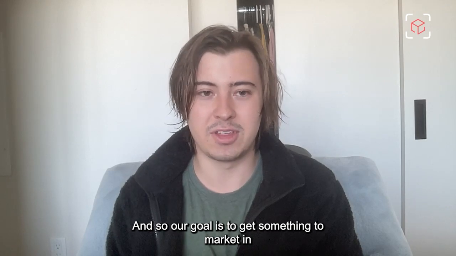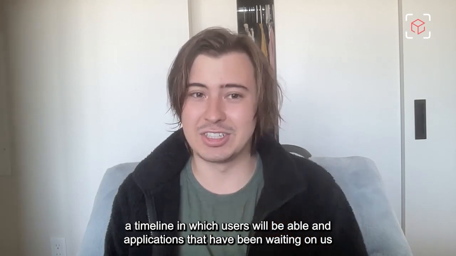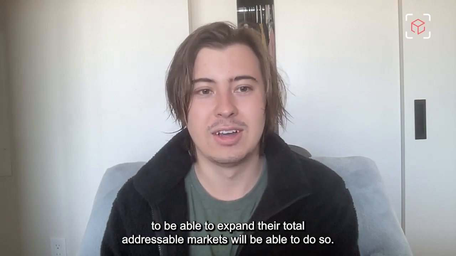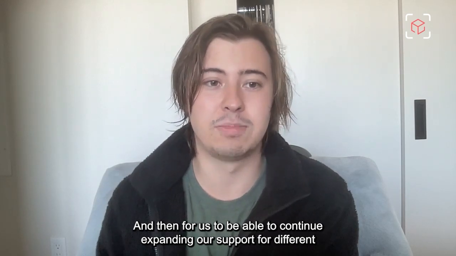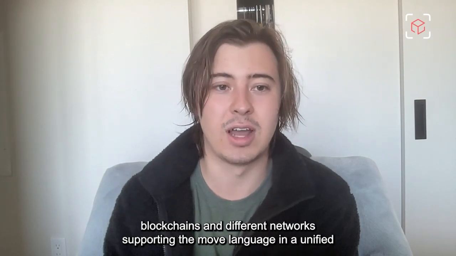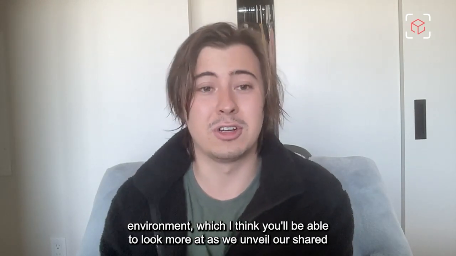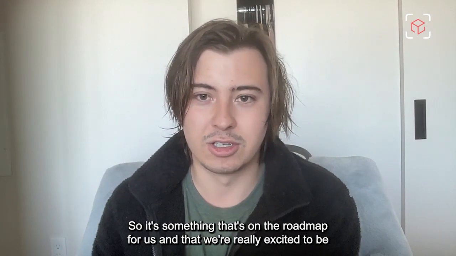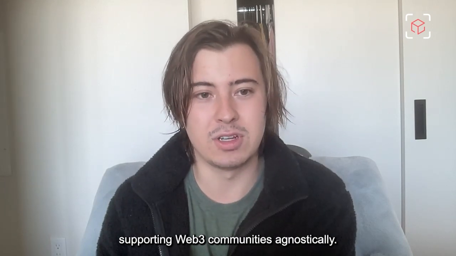Our goal is to get something to market in a timeline in which users, and applications that have been waiting on us to expand their total addressable markets, will be able to do so in a relatively fast timeline. And then we can continue expanding our support for different blockchains and networks supporting the Move language in a unified environment, which I think you'll be able to look more at as we unveil our shared sequencer and our vision for this broader Web3 network of Move-based blockchains. It's on the roadmap, and we're really excited to be supporting Web3 communities agnostically.